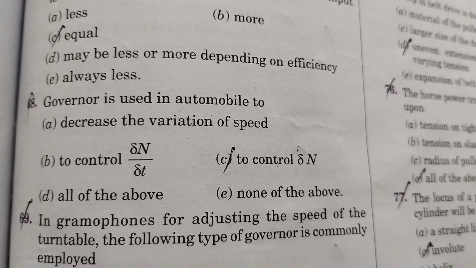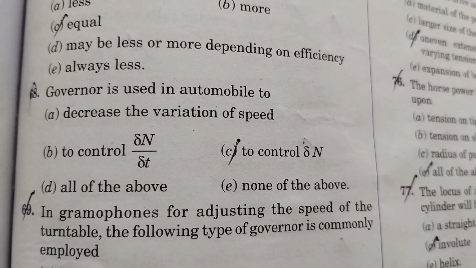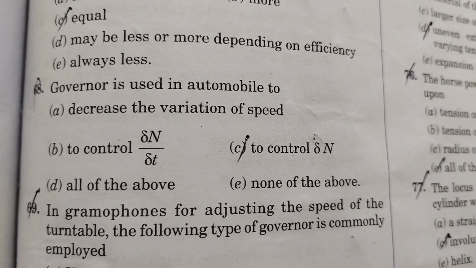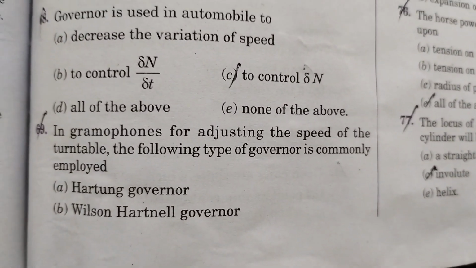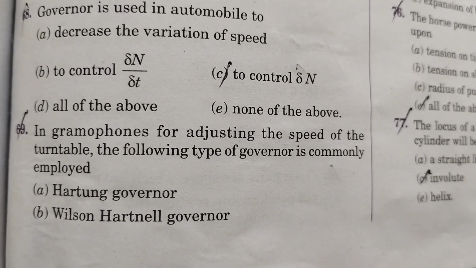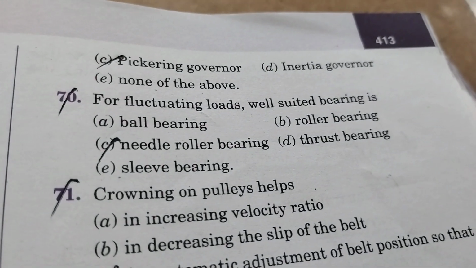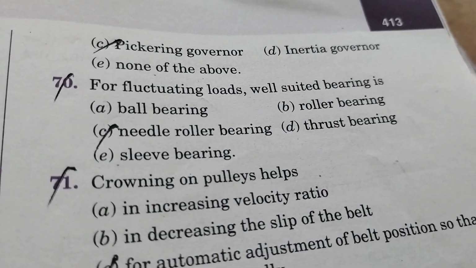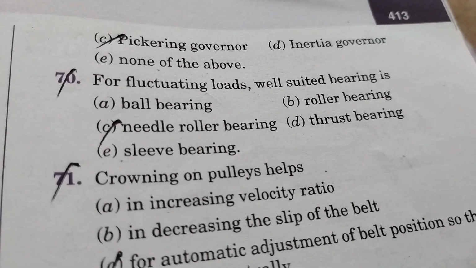The governor used in automobile is to control delta n. In gramophone, for adjusting the speed of the turntable, the following type of governor is commonly employed: the Pickering governor. For fluctuating loads, well-suited bearings are needle roller bearings.